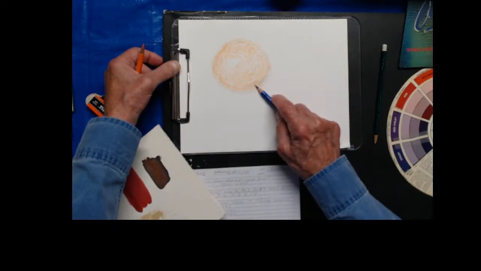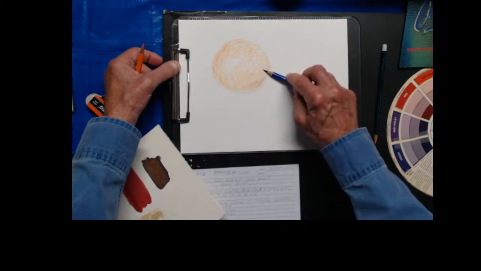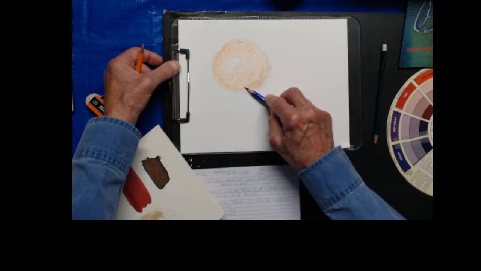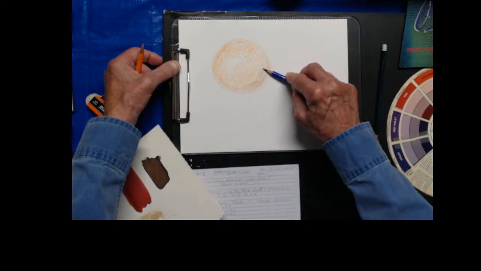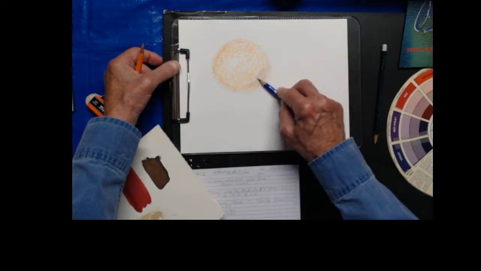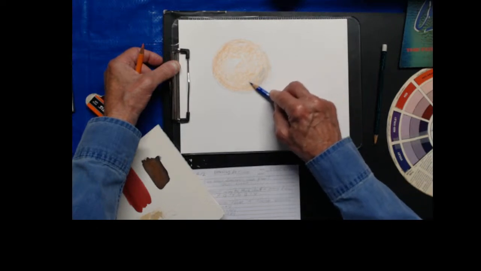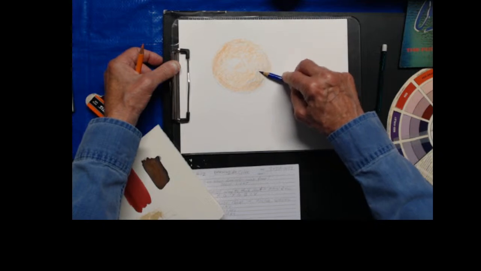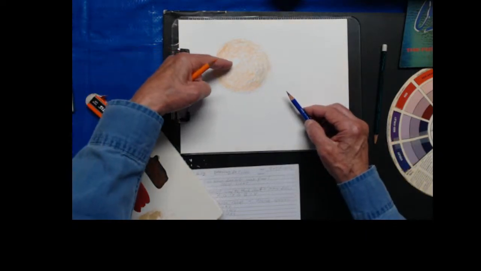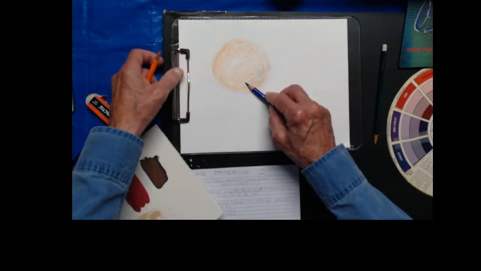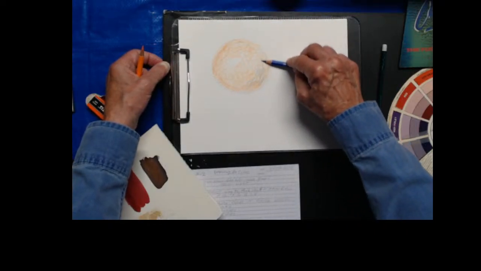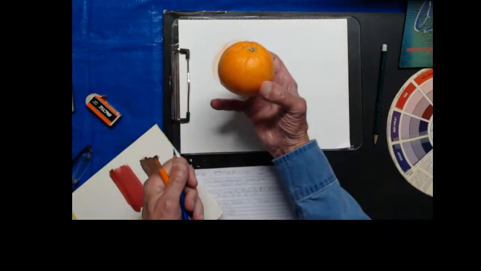It's the color that's opposite to orange. I'm going to use the orange now with the blue, and that will give me a complementary color, which will be the shadow pattern of this particular orange. Because as the light comes down and hits the top, there's a shadow edge of the orange. If you look at the orange here, you're going to see it.